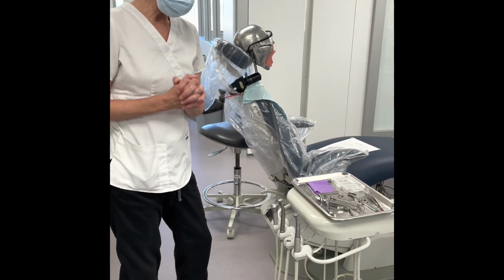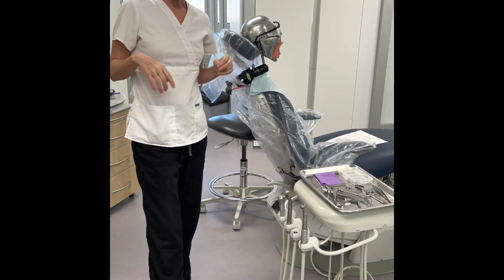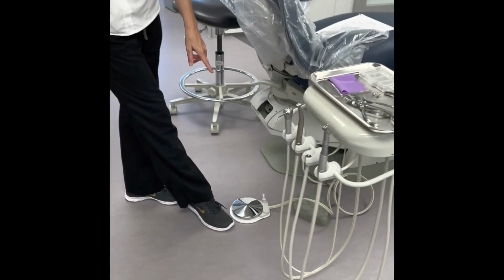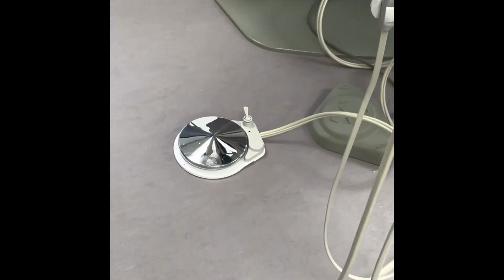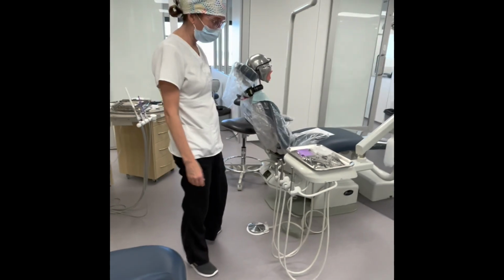All right, so I have my burrs in my hand pieces. When you go to run your hand pieces to make sure that they are operating correctly, make sure that you have the toggle turned on the rheostat, okay? So you see there's a little blue dot there. Make sure you just kick that little toggle over towards that blue dot to ensure that we are able to run water through our hand pieces.